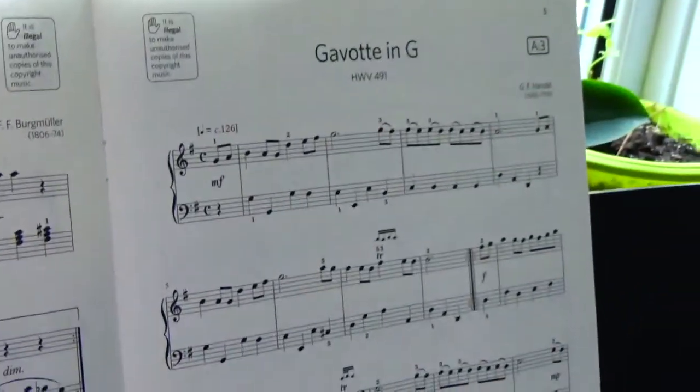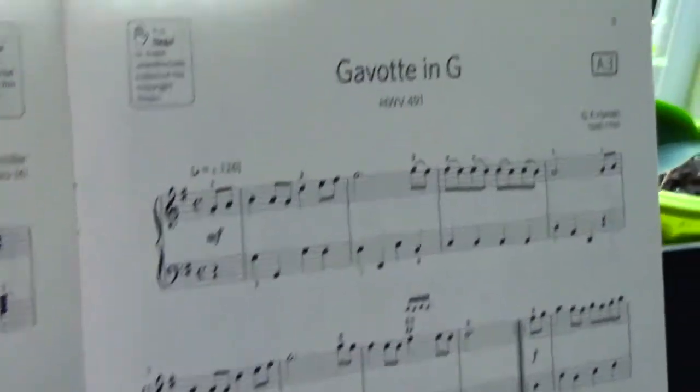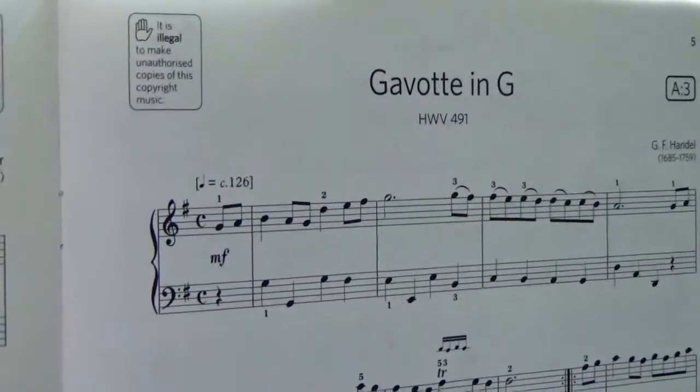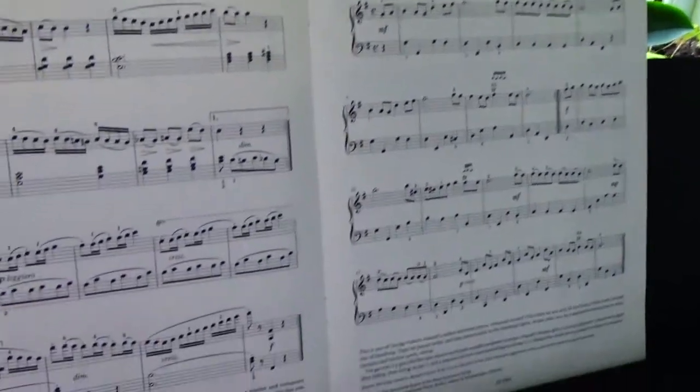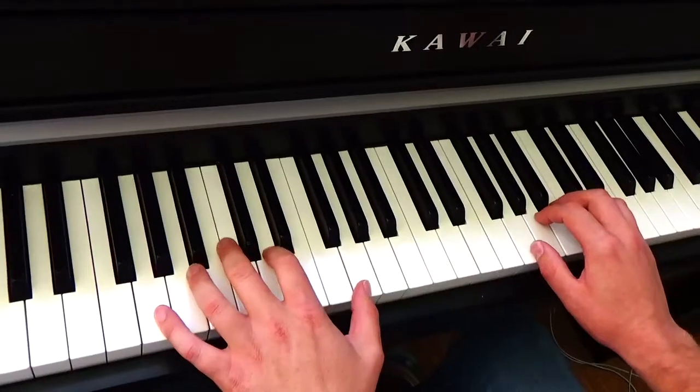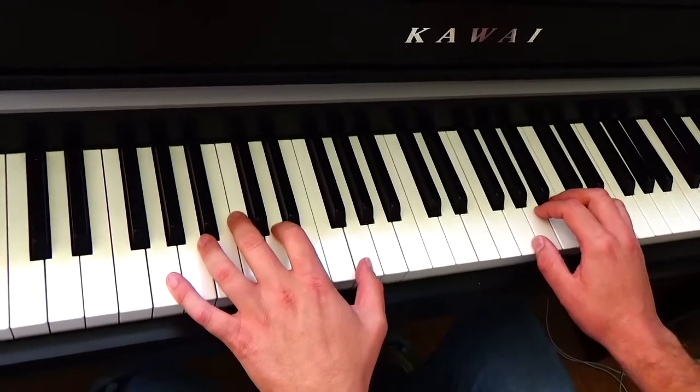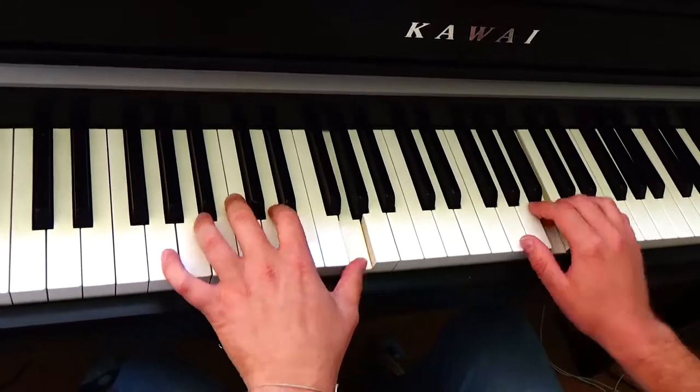Obviously, if you're not my student, ask your teacher to help you with some technical exercise. Let me play now at slower speed. So I will play at 63. 1 and 2 and 3 and 4 and 1 and 2.